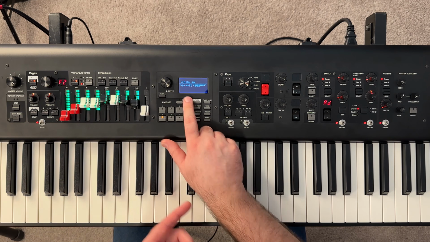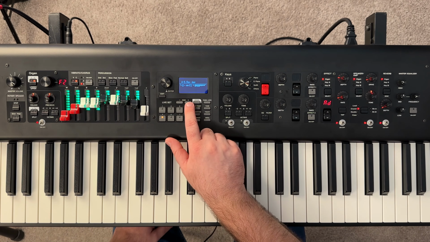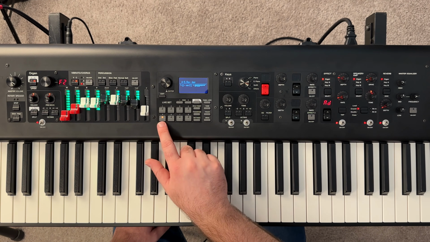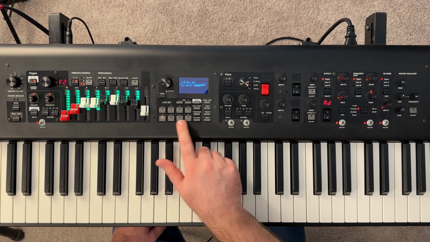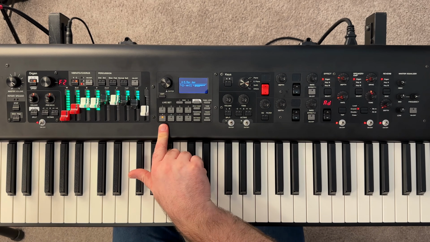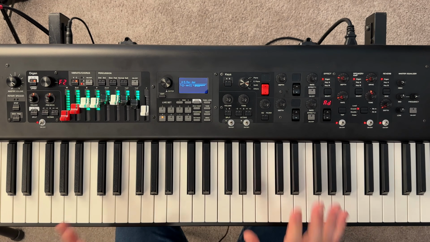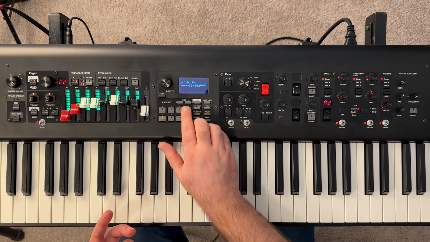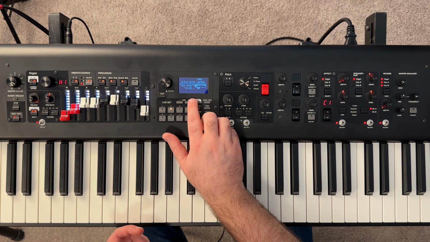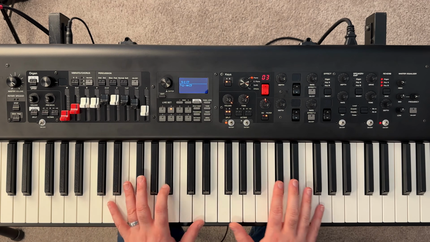So for example, we can see here 4-5 means we're on live set page 4 and we're on live set sound 5. You can see there's little LEDs on these 8 live set sound buttons that show which one is selected, which is really nice if the stage is dark or something like that. We can see which one we have selected. So we can come in here and let's just grab a C7.